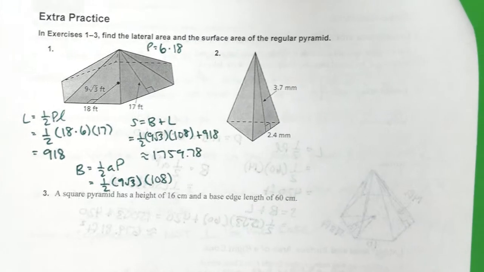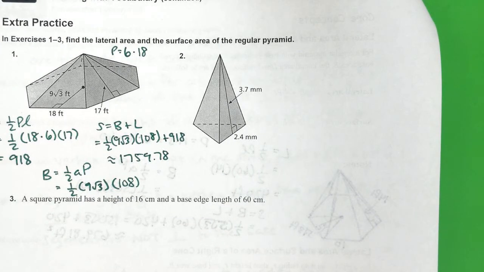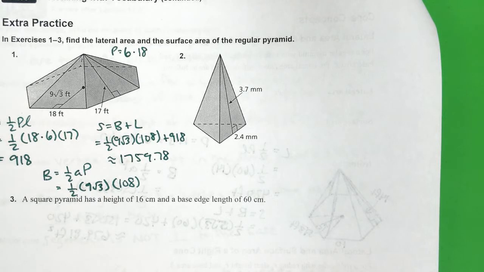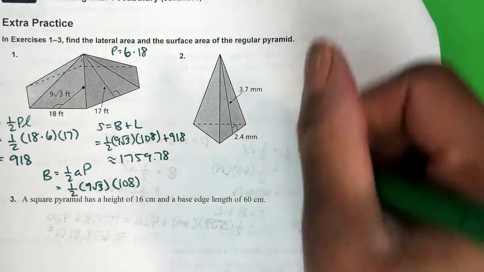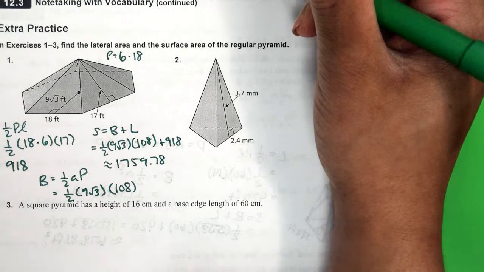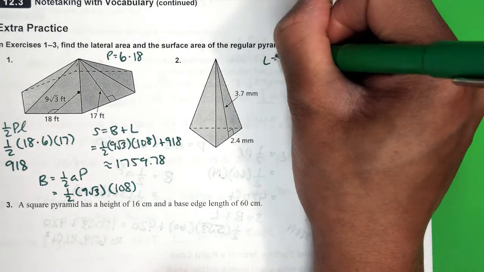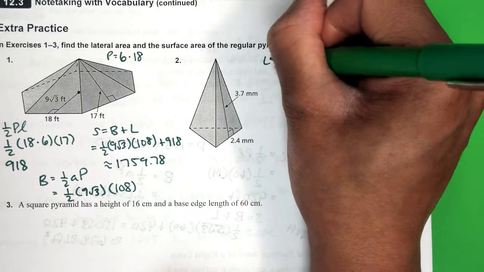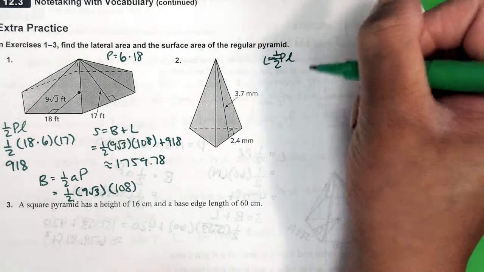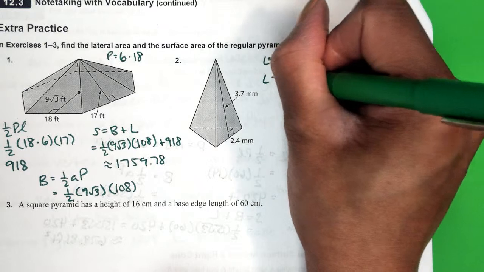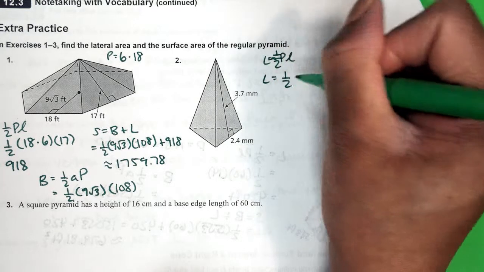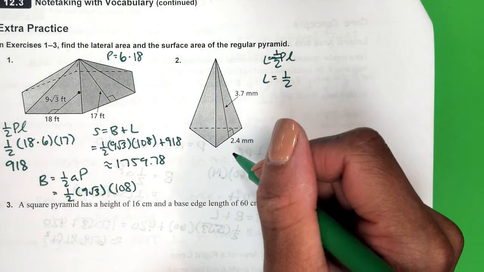So moving on to number 2, we have to find the lateral area and the base area, and we need to find the perimeter. Remember, L equals 1/2 the perimeter times the slant height. So we have 1/2, and we need to find the perimeter of the triangle.